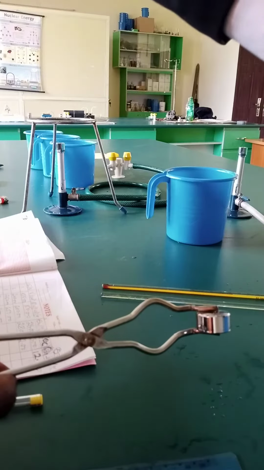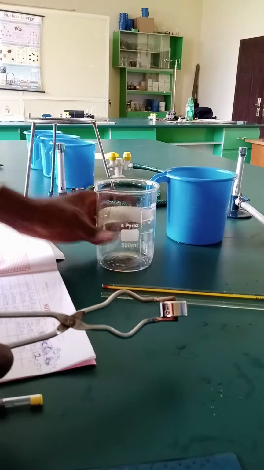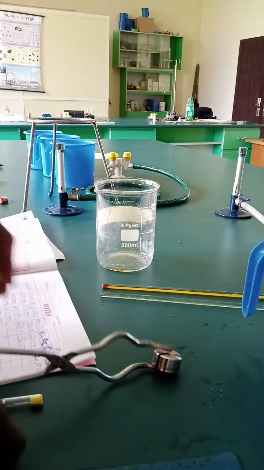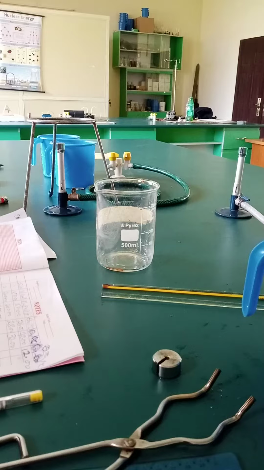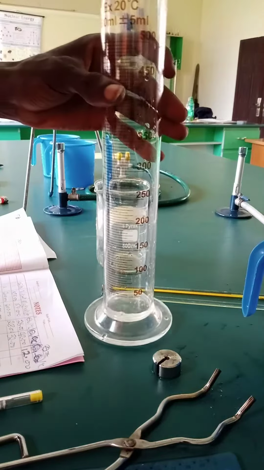We discard the water. We do this time for the volume of water 250.